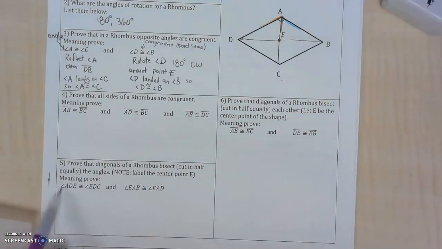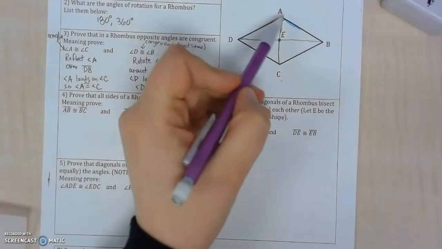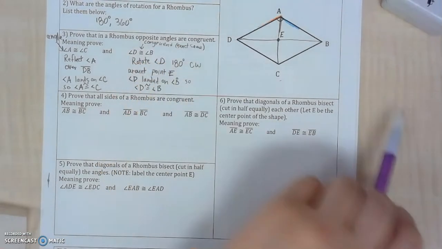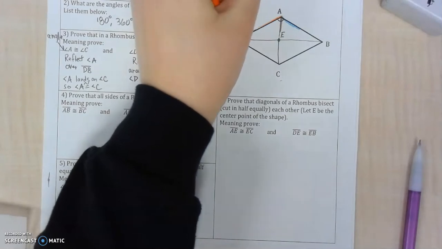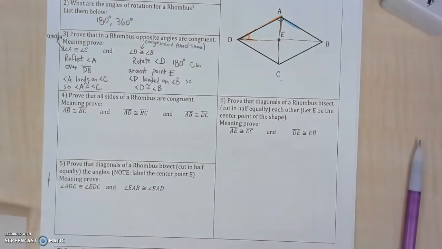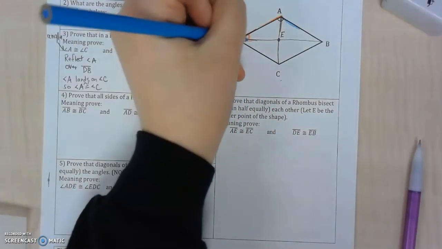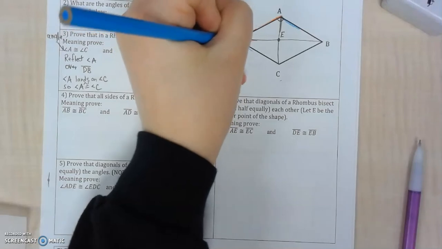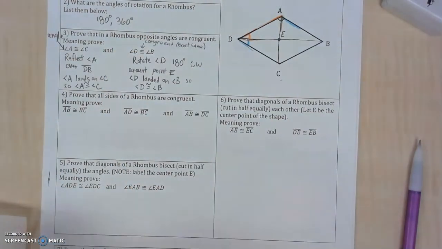Okay, so now the way that we read this is the angle, remember? And it wants us to follow ADE. So we're going to go from A to D to E. So this is actually talking about this angle right here. Okay, they want to know, does that angle meet EDC? So EDC meet this angle right here. So they want to know, can we prove that this orange angle is the same as that blue angle?